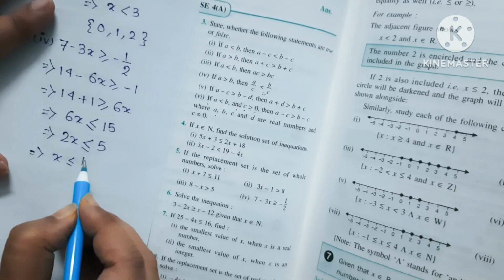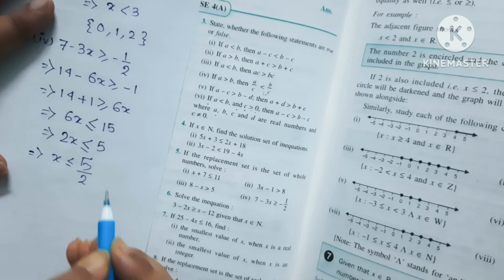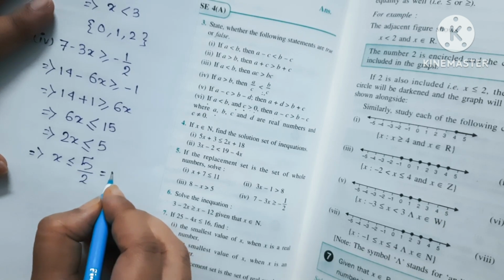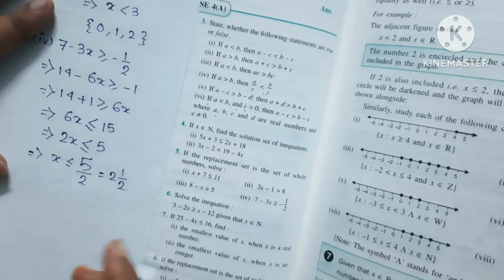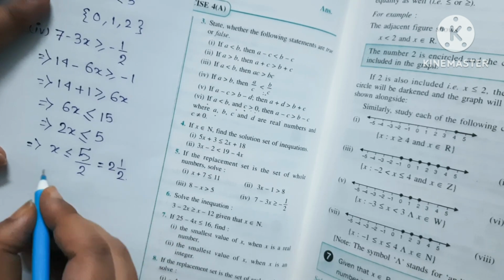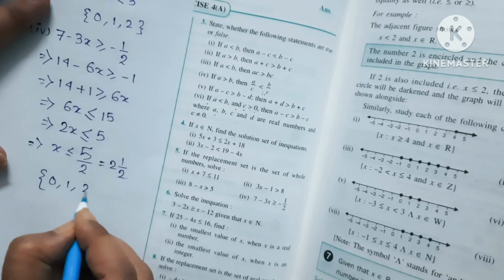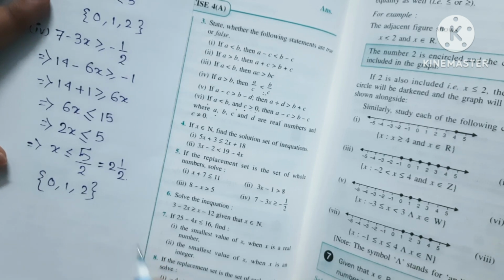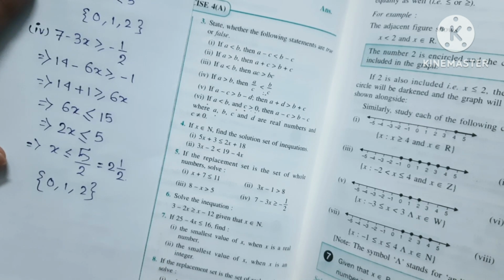X is less than or equal to 5 by 2. Okay. That means 2 and a 1 by 2. So, answer will be 0, 1 and 2. Since 2 and a 1 by 2 is greater than 2, you have to consider this one. Okay. Understood?